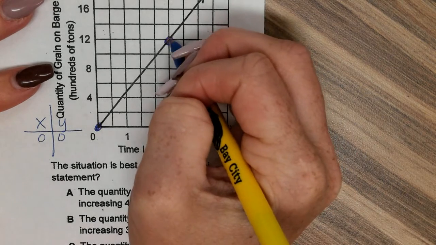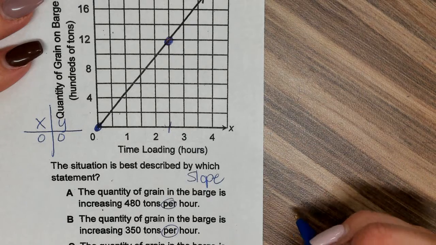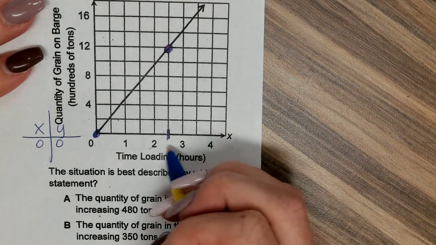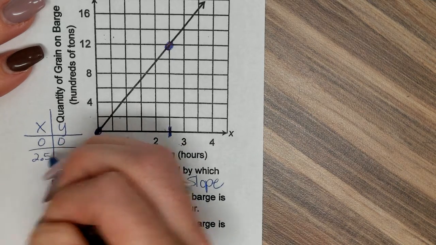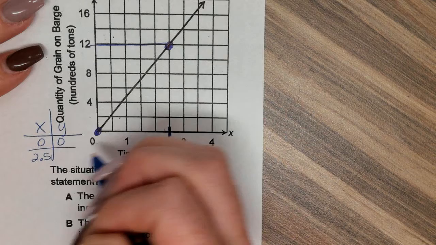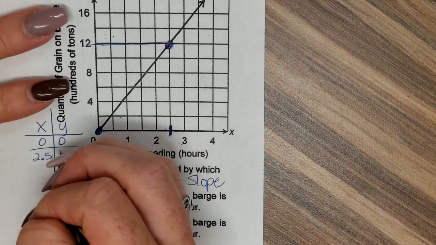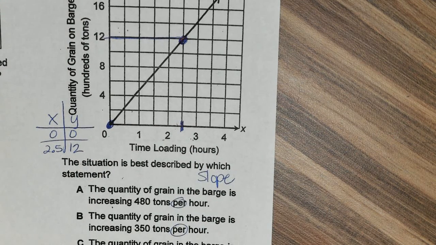What is this coordinate called? What is the x value here? Everybody look, it's between 2 and 3. It's 2.5. And what's the y? 12. So I can go to stat because most of us are not good at counting by halves, right?